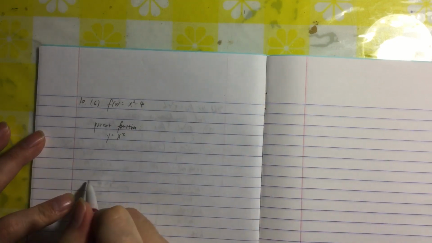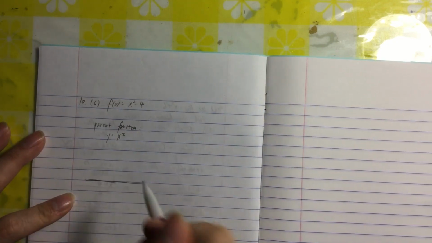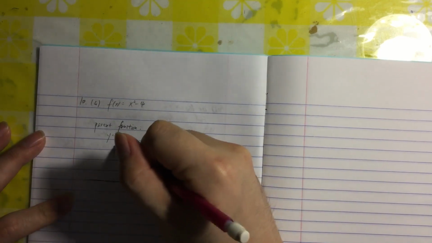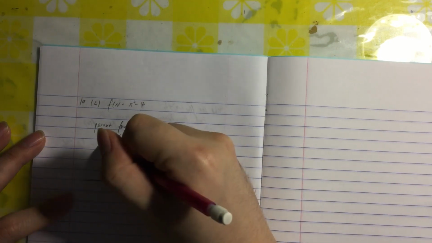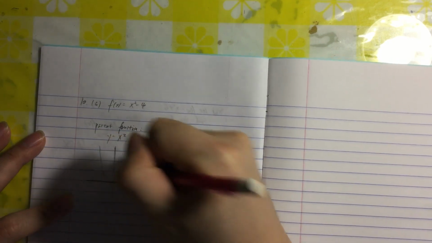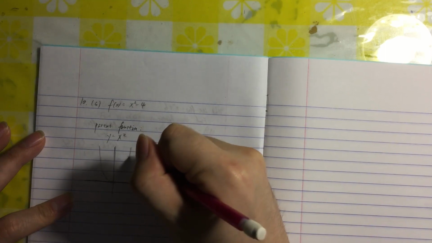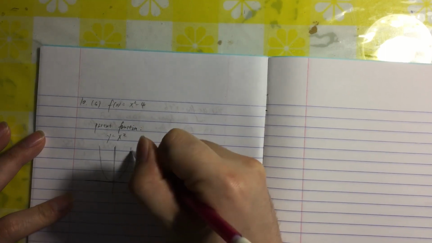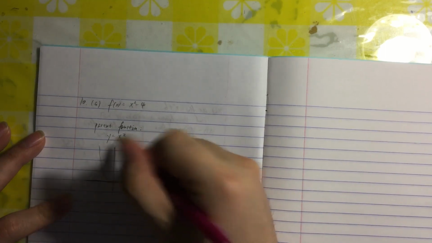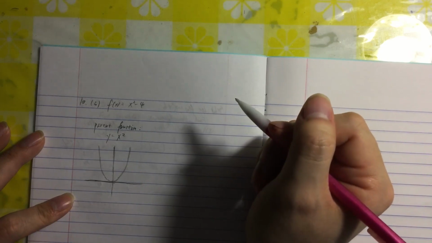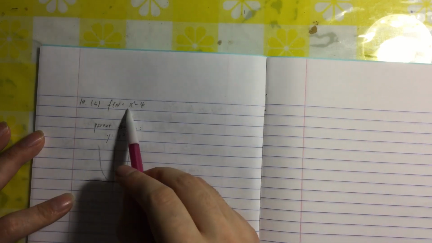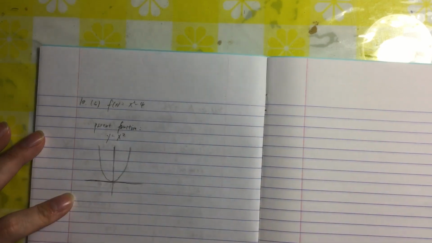And we need to memorize the graph of the parent function. The graph of the parent function looks like this. That's the graph of the parent function, y equal to f of x, y equal to s squared. Now, we try to graph s squared minus 4.